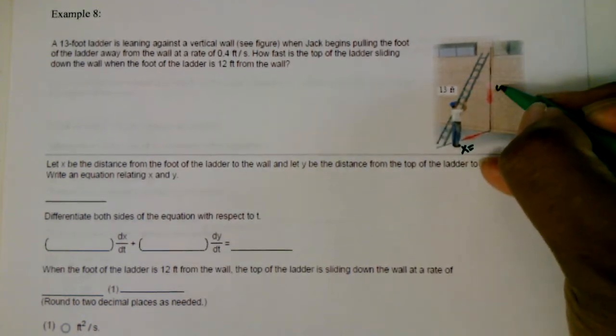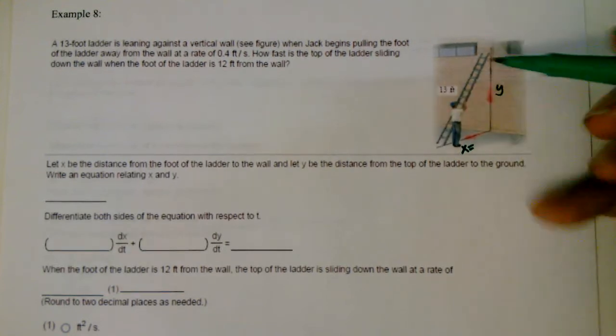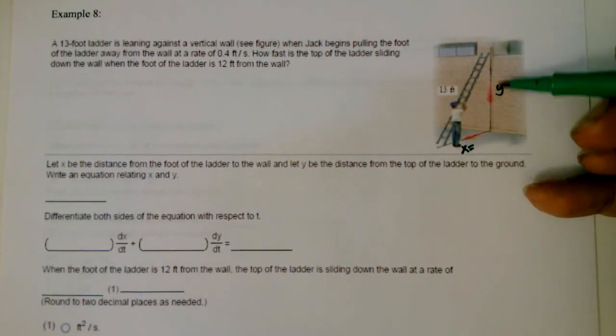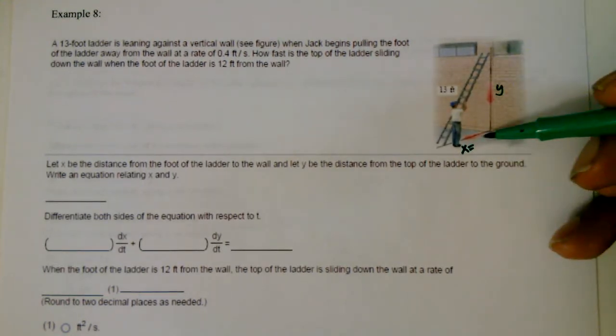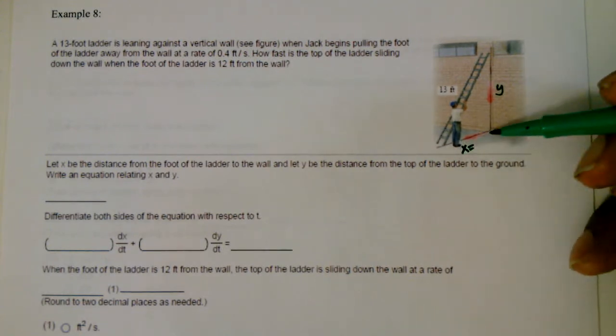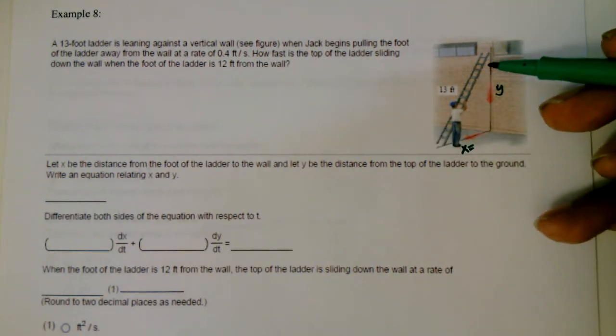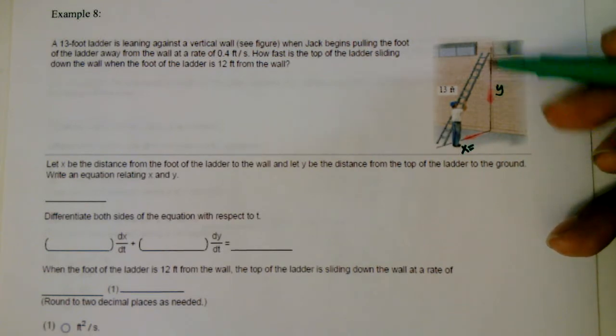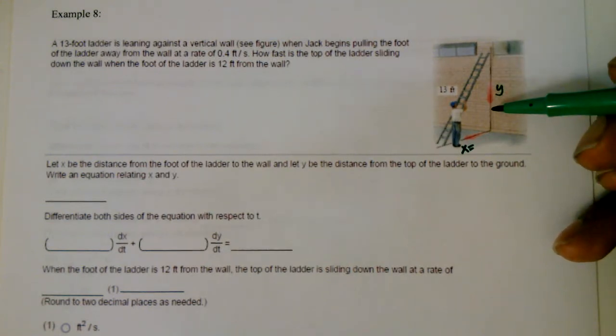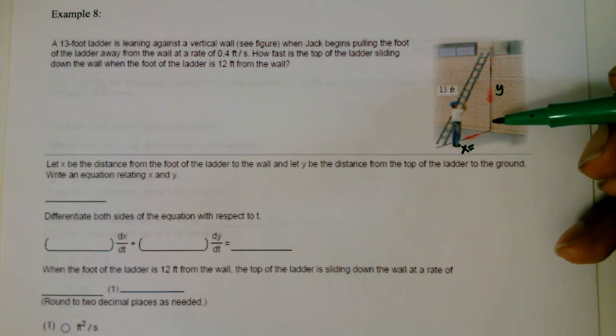And our y is going to be the distance from the top of the ladder to the ground. And notice when he's pulling it from the wall, the top of the ladder is decreasing. That means that y would be decreasing. So I know the change in y is going to end up being negative.